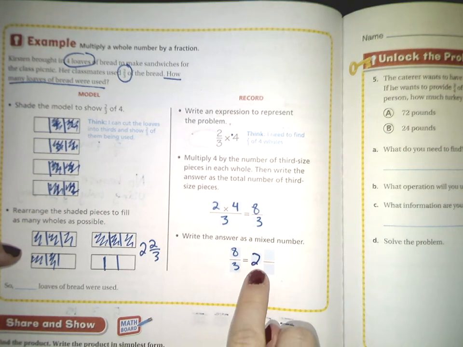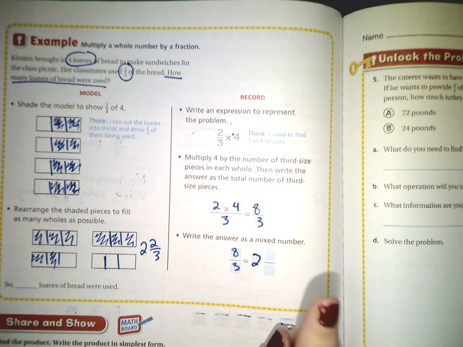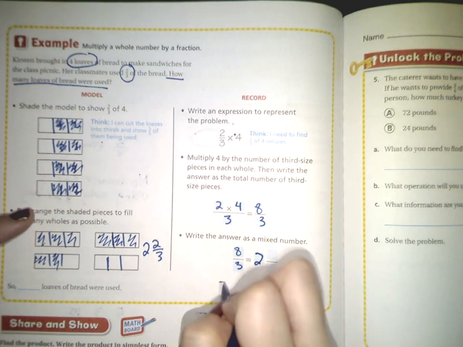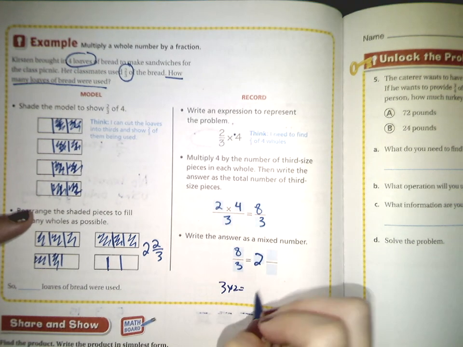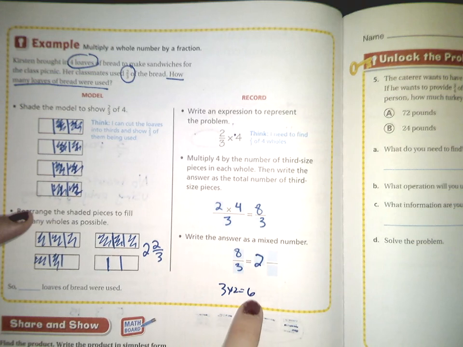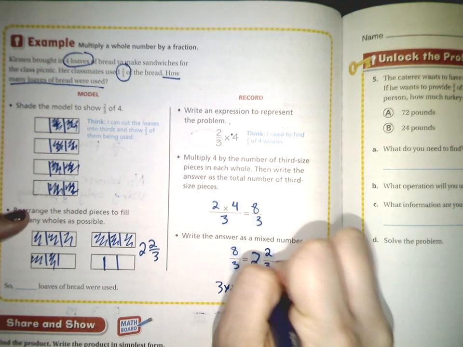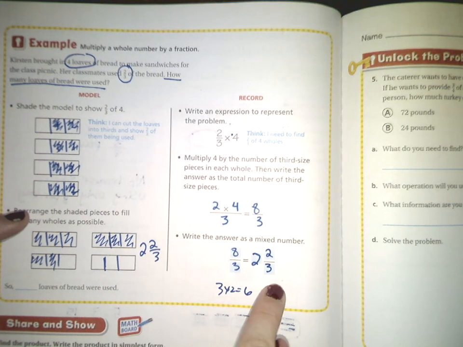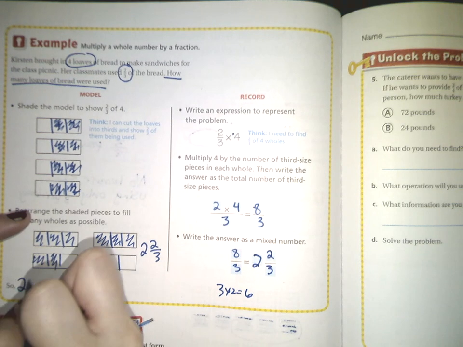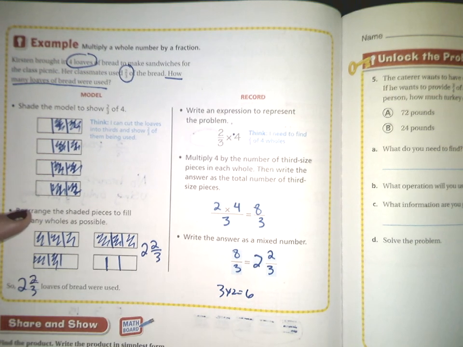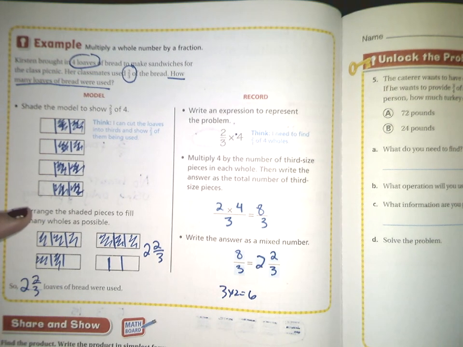So my 2 is my whole number, and then 3 times 2 is what? 6. So 8 minus 6 is how much? 2 thirds. So I get the same thing from both of these. So 2 and 2 thirds of bread was used.